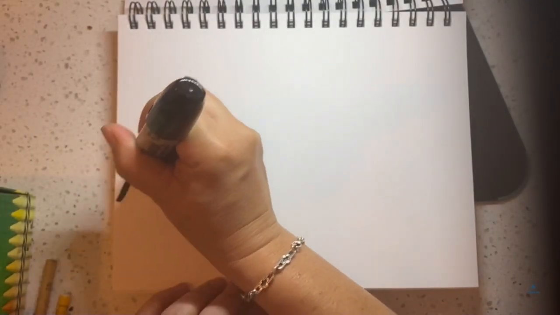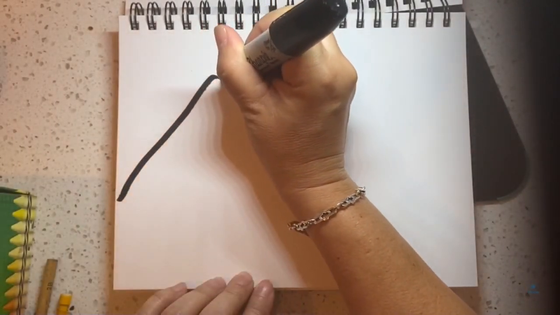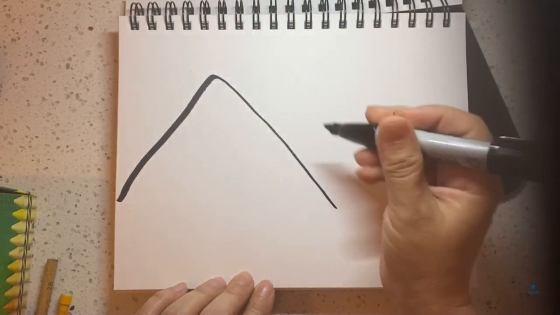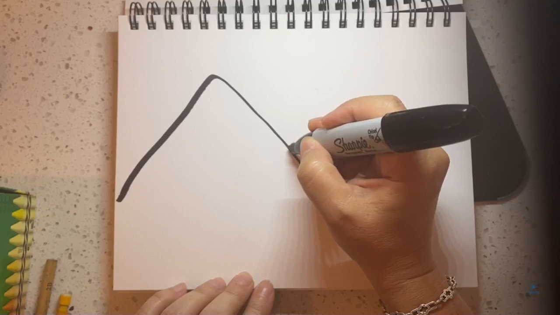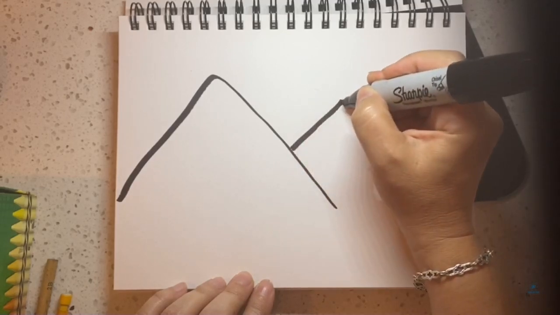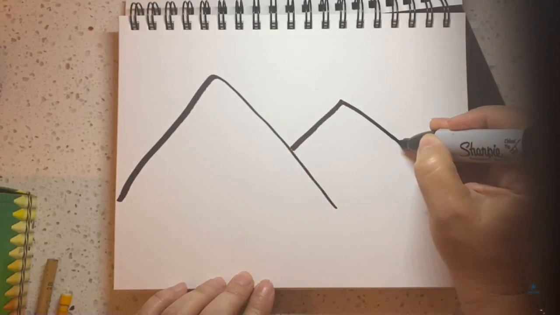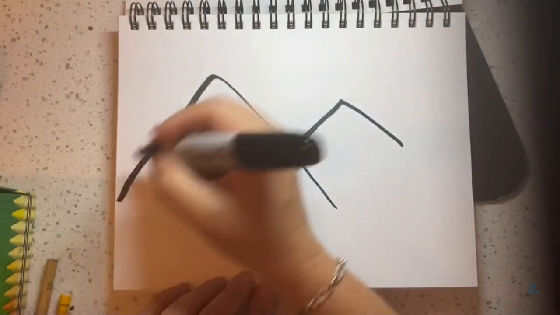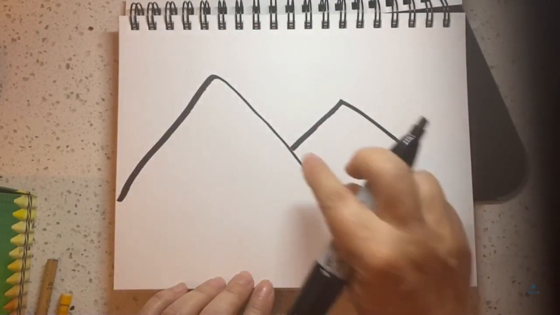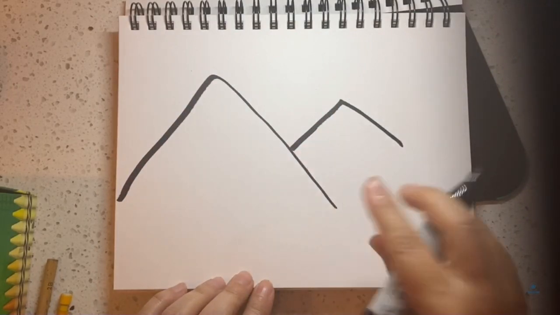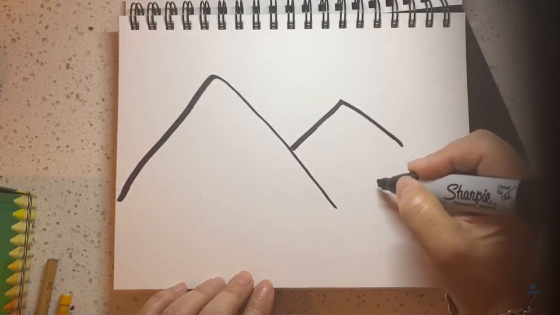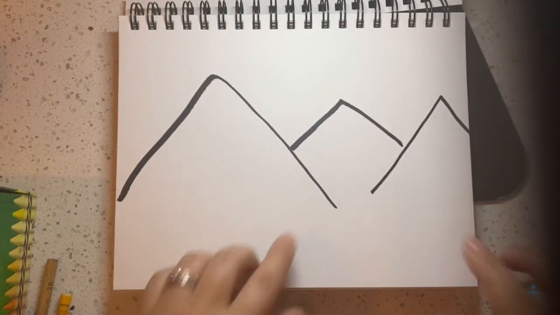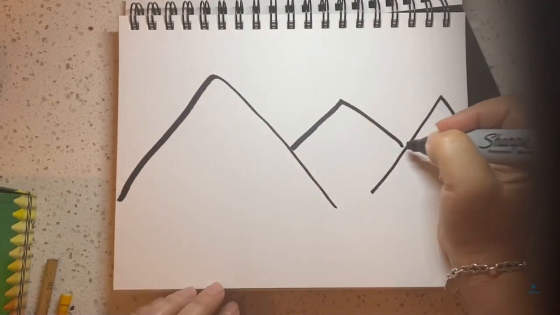Then I want a few. Notice I didn't just draw a zigzag line. I'm drawing just one part of the zigzag. Zigzag, zigzag, but I'm not connecting it. I'm letting it go long. I want these mountains to look interesting. So now it kind of looks like that one's behind.